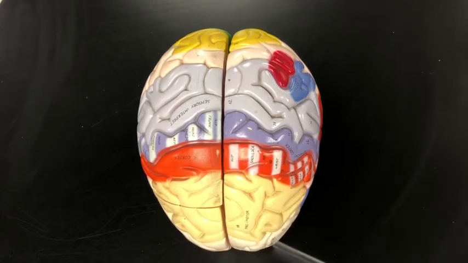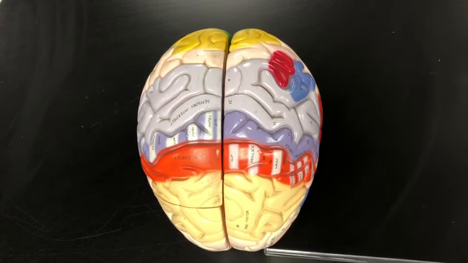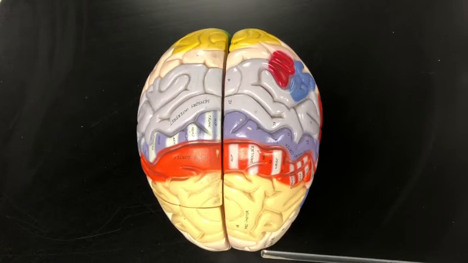So these regions here, this would be the prefrontal cortex. Here we have on the left hemisphere, left prefrontal. This region of the brain would be important for higher thought processes.